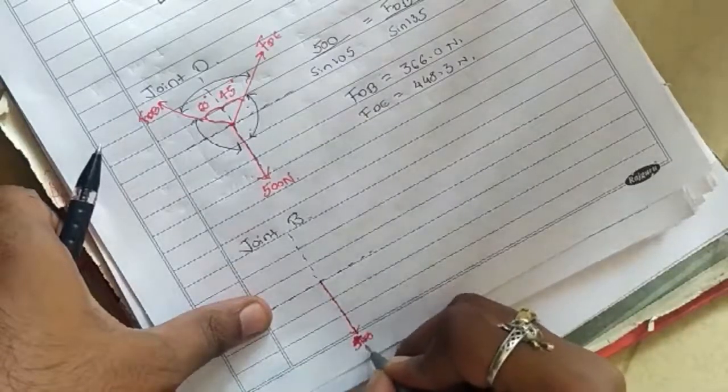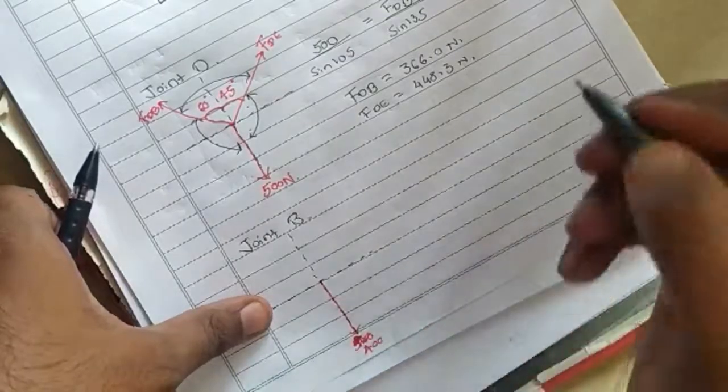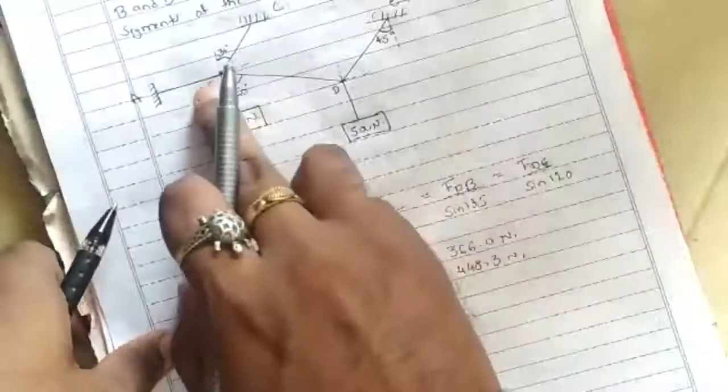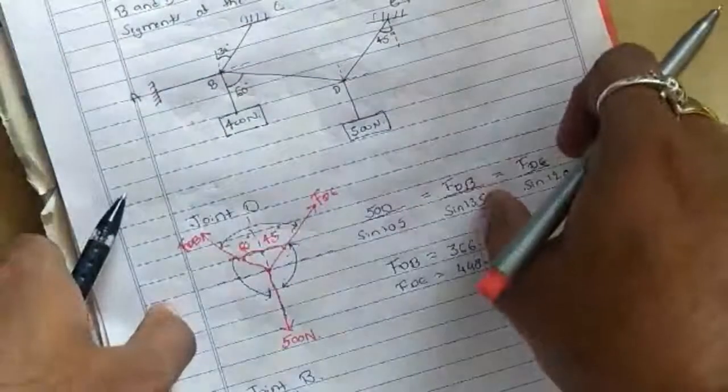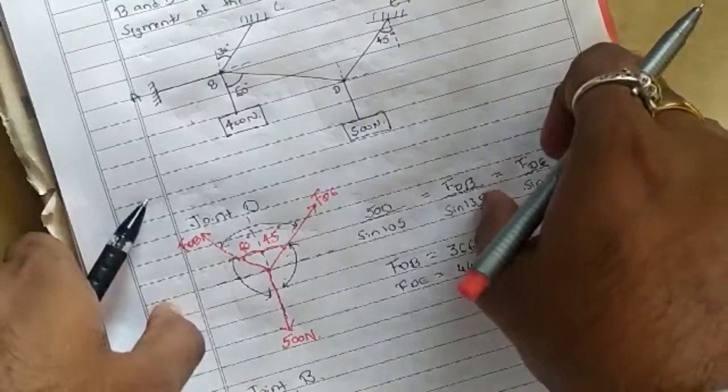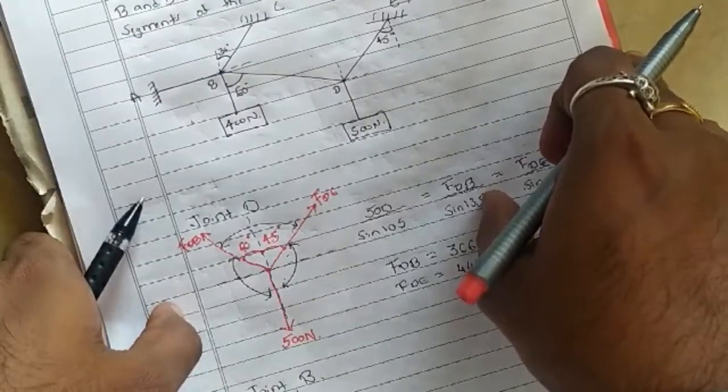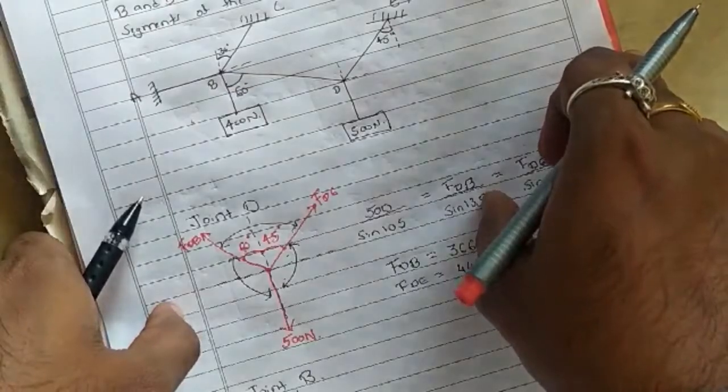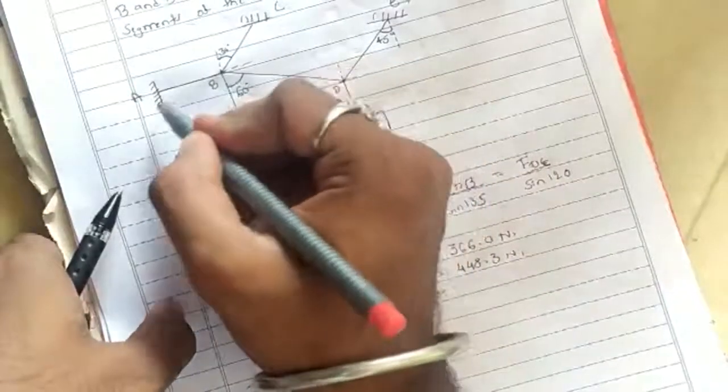One second. Yeah, it is 400. Okay. Next, FBA is acting along negative x-axis. So remember, whenever you consider a joint, treat each force as tension forces. Tension force means a force which is acting away from the joint. That means FBA is acting like this.